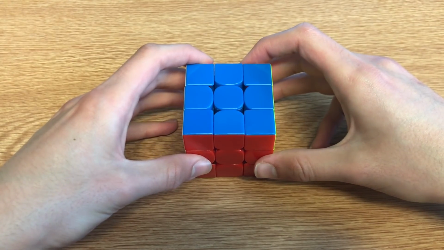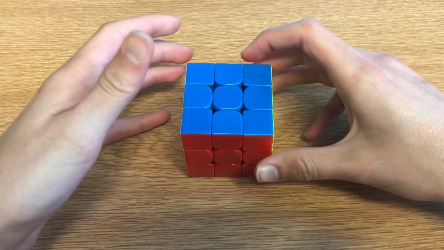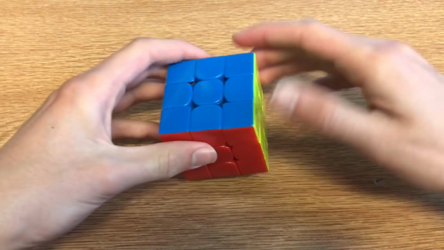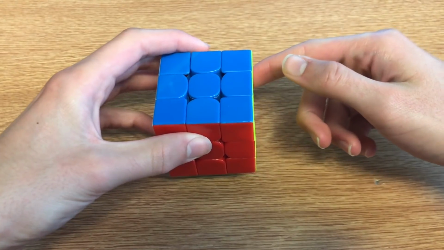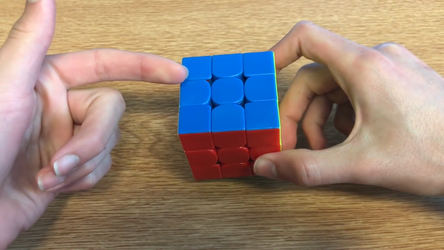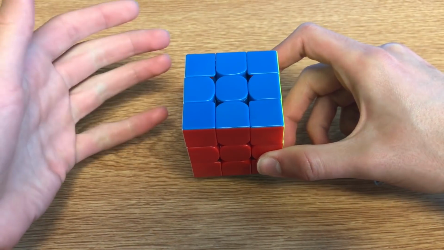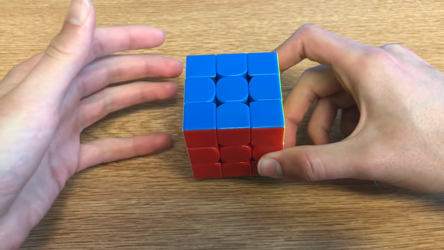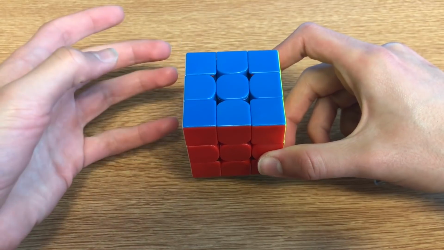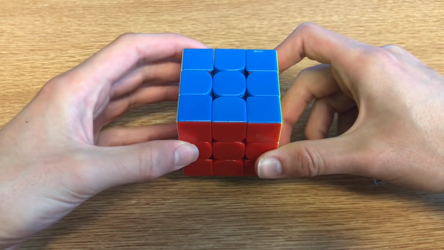Now, it's important to note that this method only works when you have an odd number of edges in your cycle. As you saw there, I had one edge in my primary cycle, and then I had a cycle break. If I had 2 edges in my cycle, this method would not work. An even number of edges would require a different method for flipping the edge, and we're going to talk about that now.